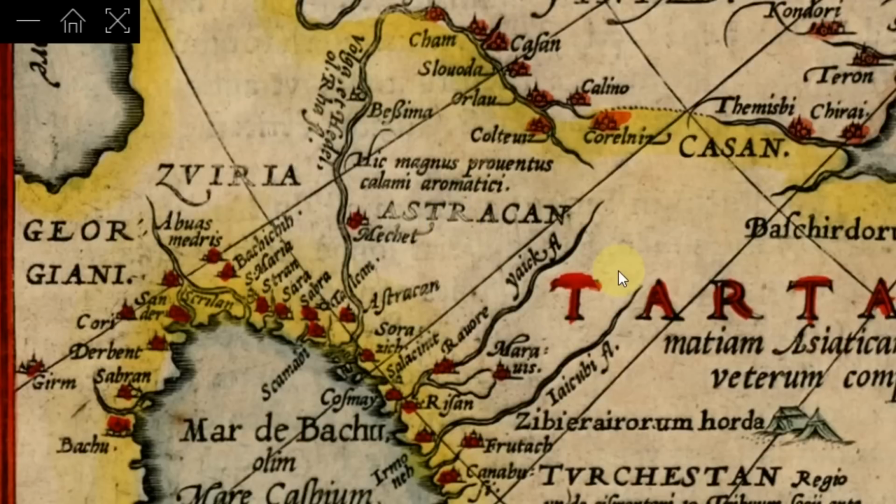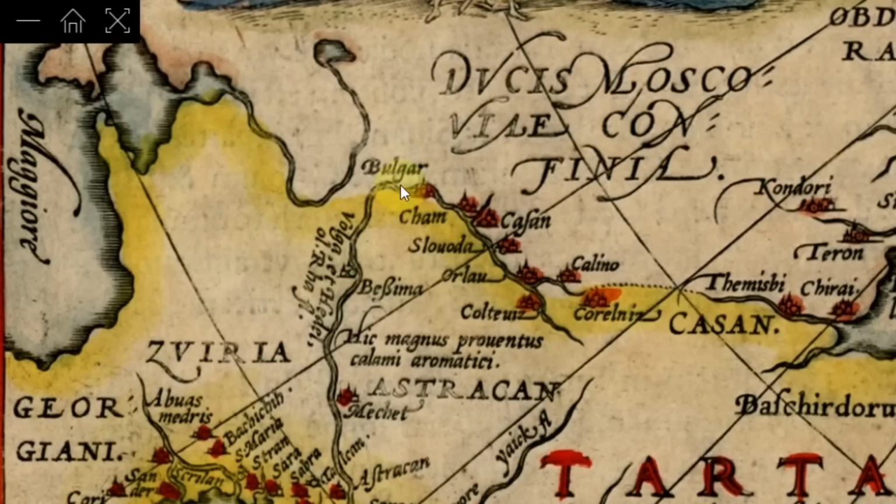Now I do have some translations of the little things around here. So this one here says, here you can find great quantities of aromatic reeds. Also wanted to bring your attention to Bulgar there. If you don't know this, the Bulgarians actually come from here. This is the old Bulgaria before they got moved out and they had to go.